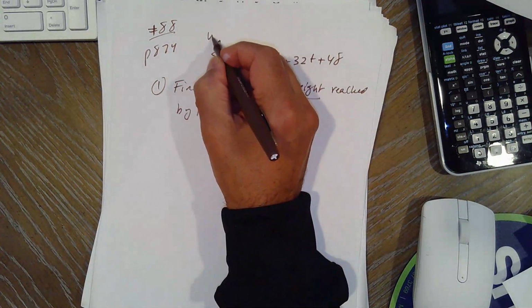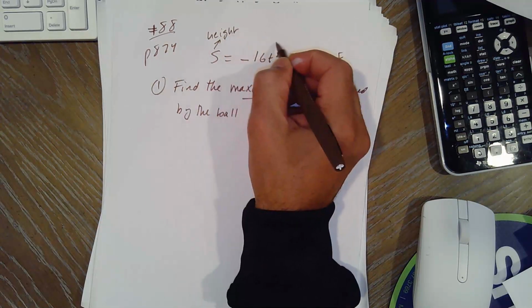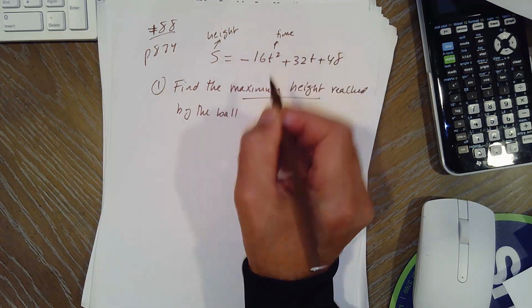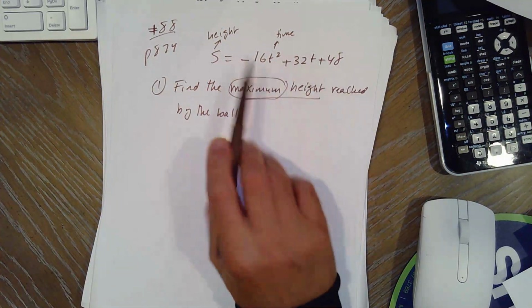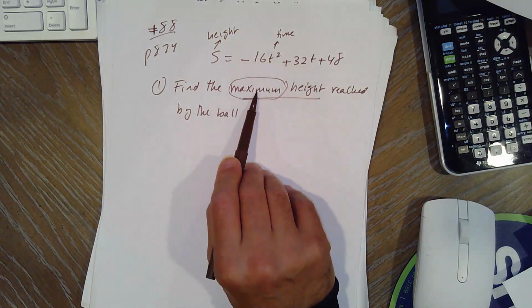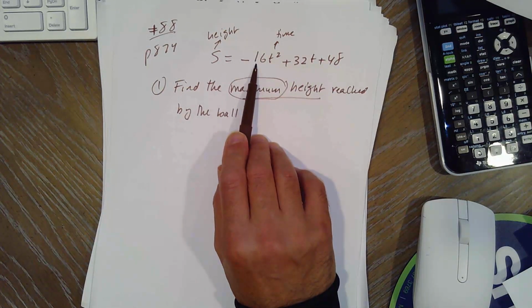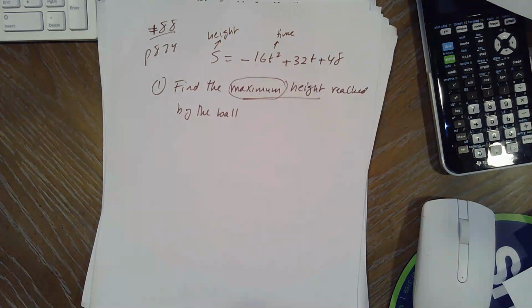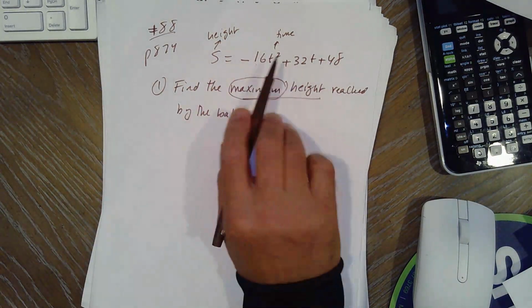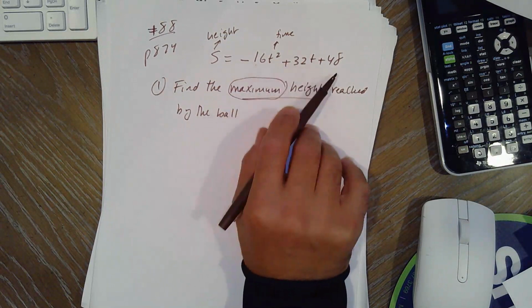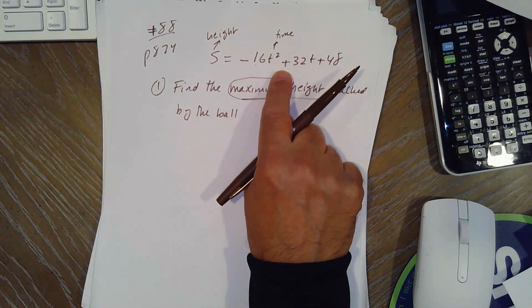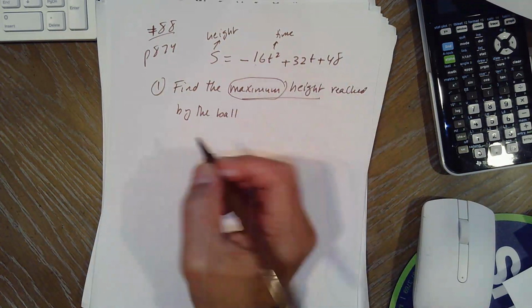So s is the height, and t obviously is the time. So we're looking for the maximum. We have a quadratic function. You can see why it's a maximum, because a is negative 16, so we're gonna have a maximum. They want the point where we have a maximum, and since it's a quadratic in general form, we cannot get the vertex from the equation. We have to use the formula.